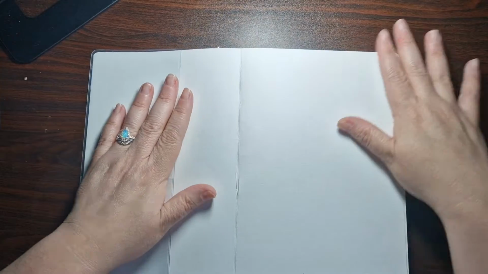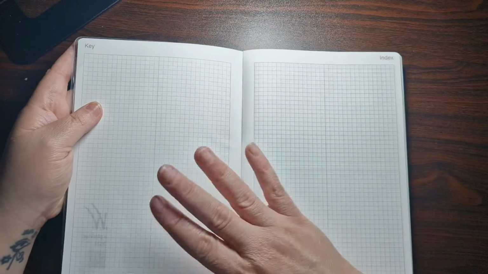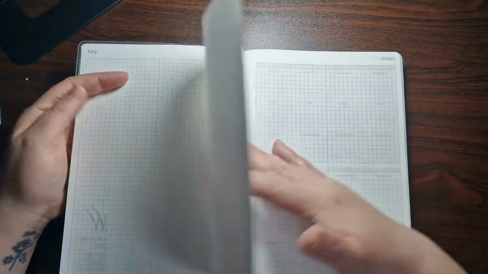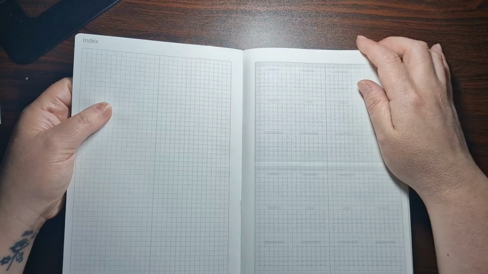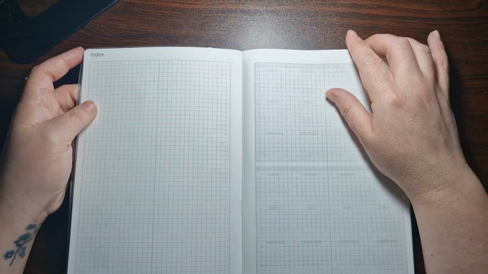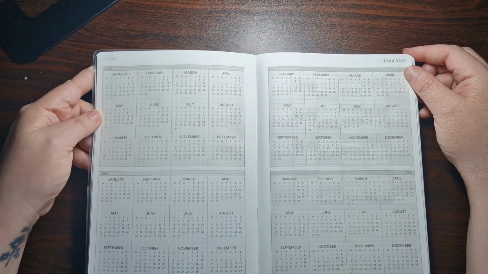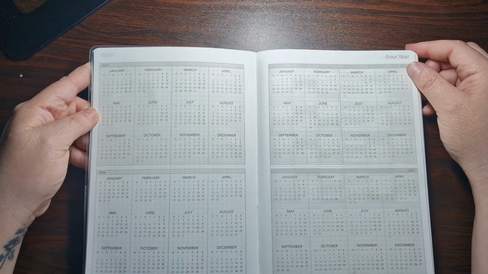So the Wonderland 222 planner, you start off, you have your key, your index. I don't know what people use these for, but I will figure something out because I don't want it to just be this. You then get your 4-year calendar, and I probably would use it.